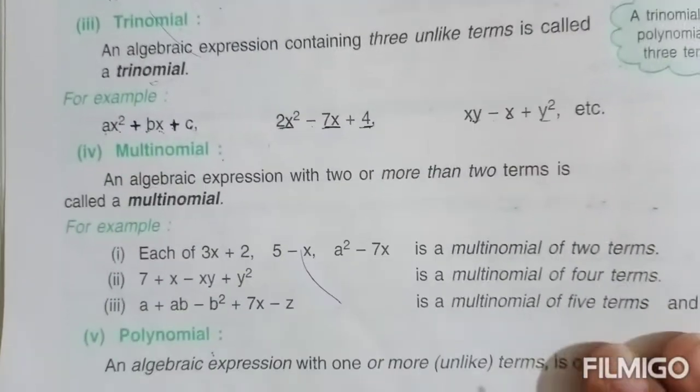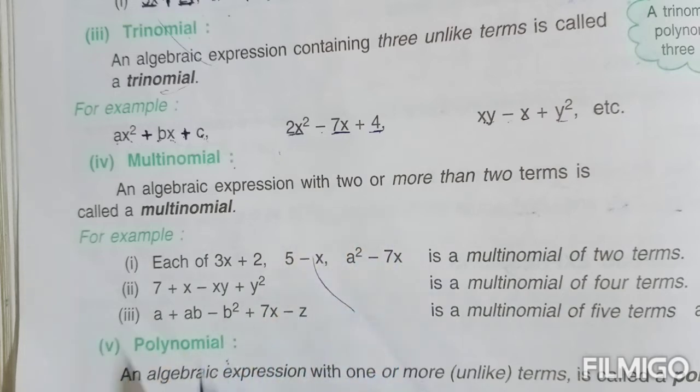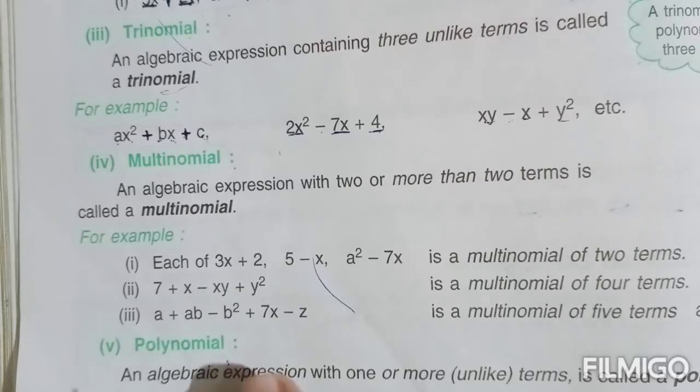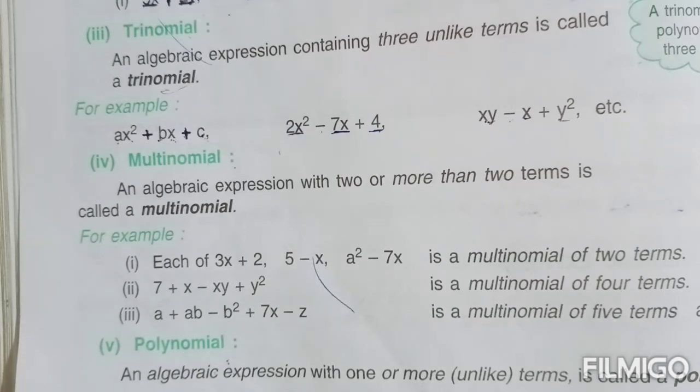Okay. Fourth one, multinomial. An algebraic expression with two or more than two terms is called a multinomial. So if an algebraic expression contains two terms or three terms, 4 terms, 5 terms, all that will come under multinomial. Okay, an algebraic expression with 2 terms or more, 2 or more than 2, then it is a multinomial.